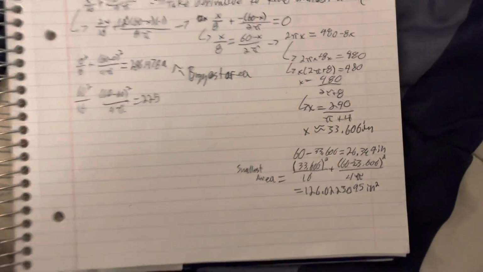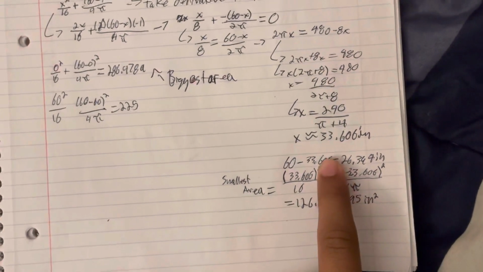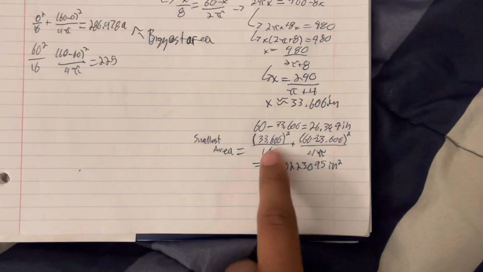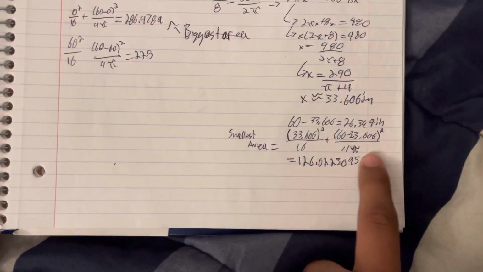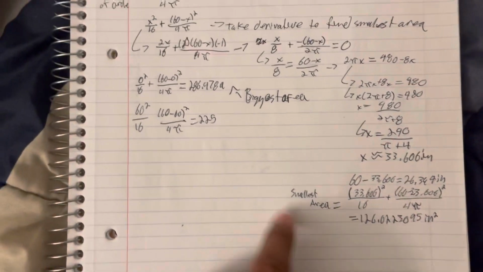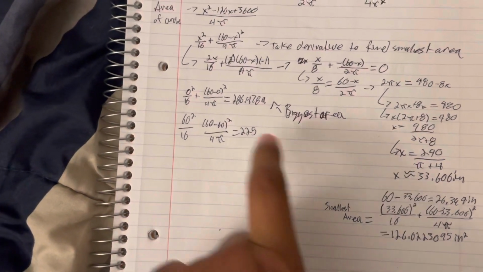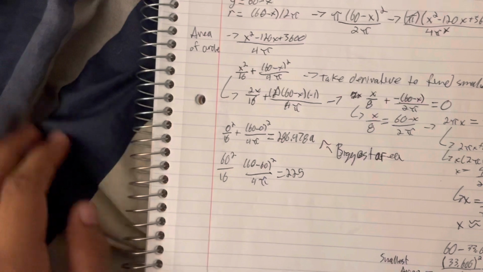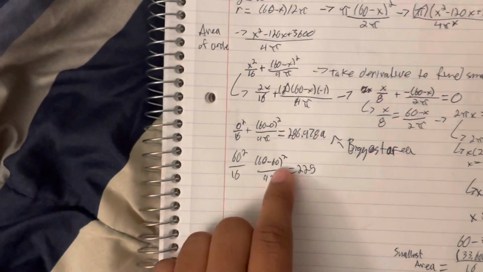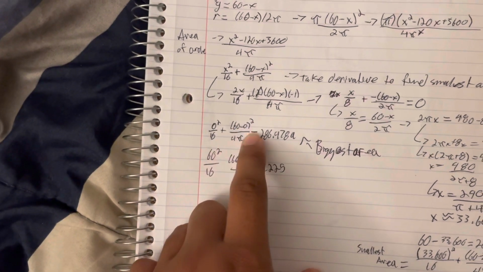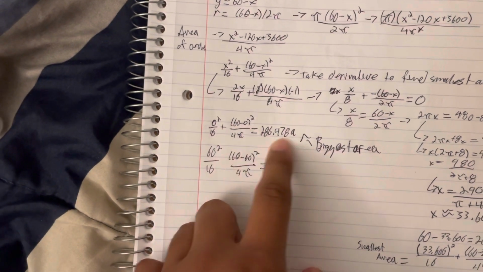And basically, to find the smallest area, you just plug x into this equation right here. So you get that, and this is your smallest area. And for the biggest area, you know that it'll be either at 60 or 0, so you just plug in 60 and 0. So right here, 0 squared plus 60 minus 0 squared. Over that, you get this.